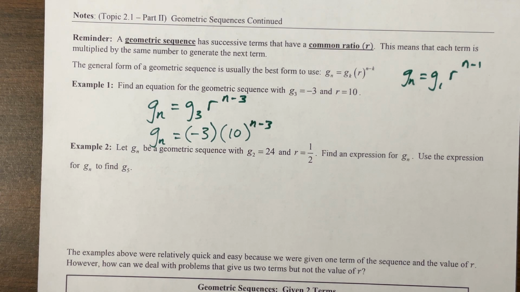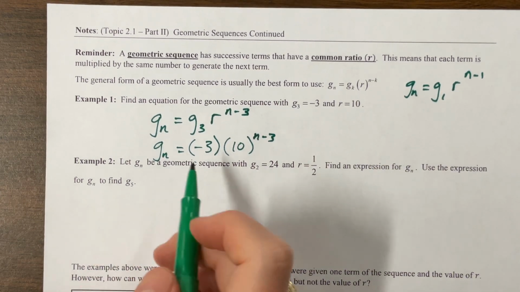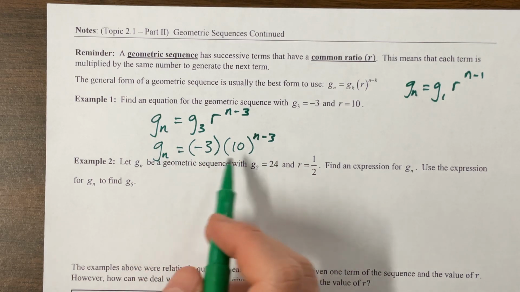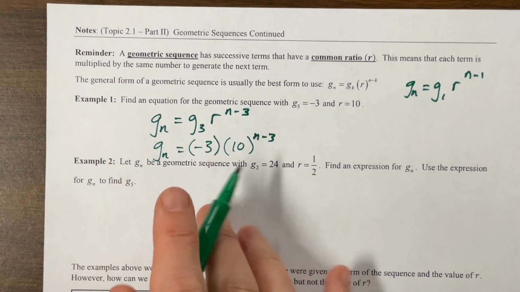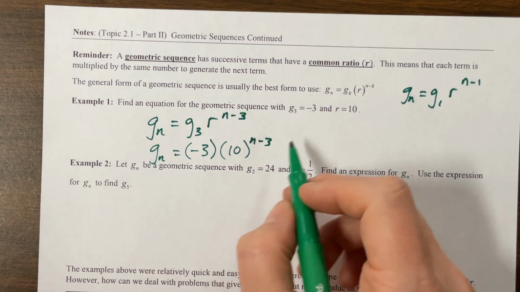I typically prefer that a little more cleaned up. So what we notice here, we might be fine. If this shows up in multiple choice, circle the answer and move on with your life. However, I want to keep going.